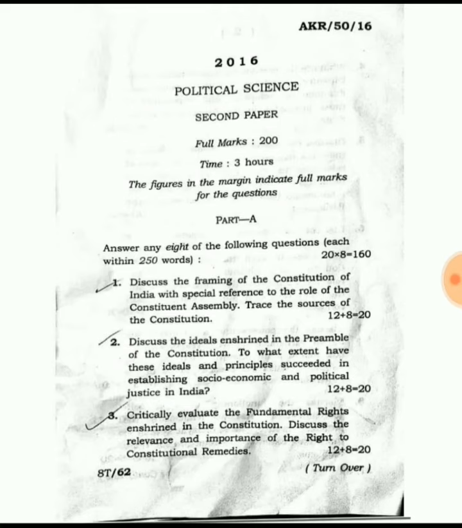To what extent have these ideals and principles succeeded in establishing socio-economic and political justice in India? Question number 3, critically evaluate the fundamental rights enshrined in the Constitution. Discuss the relevance and importance of the right to constitutional remedies.